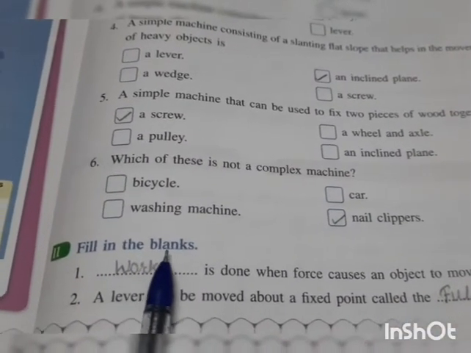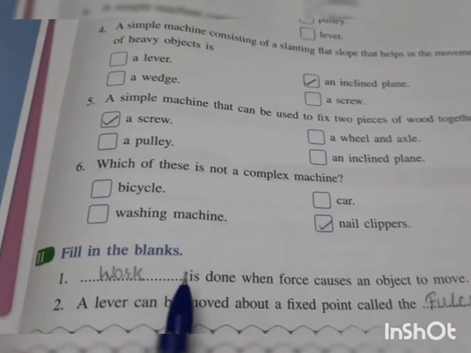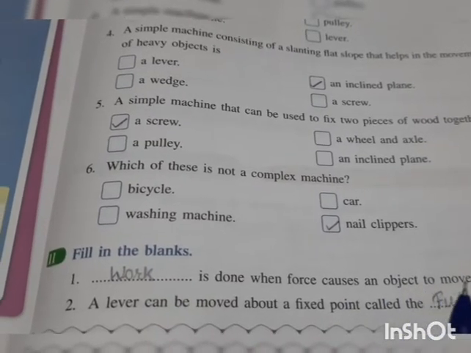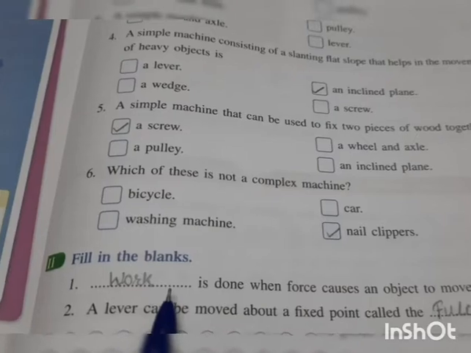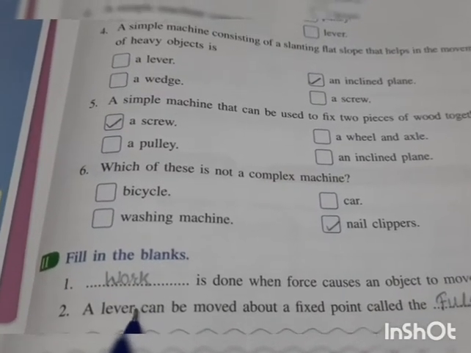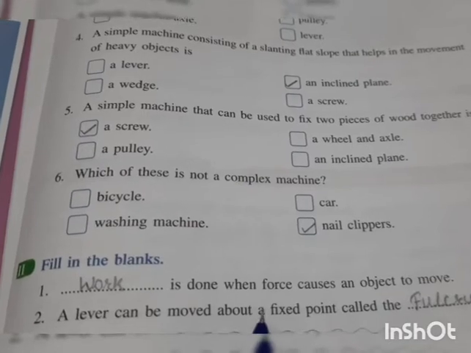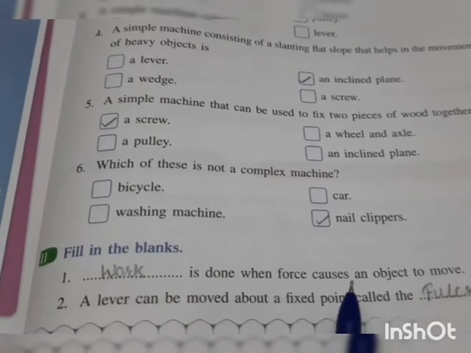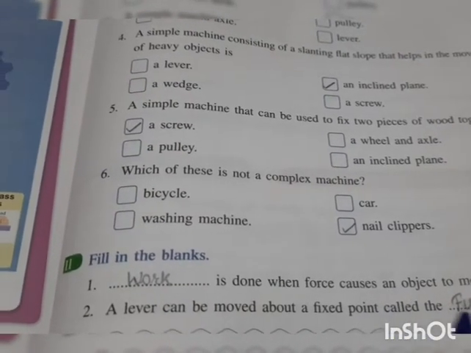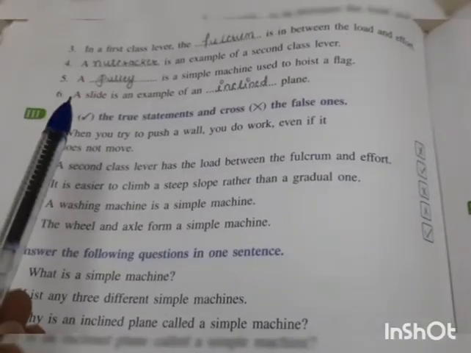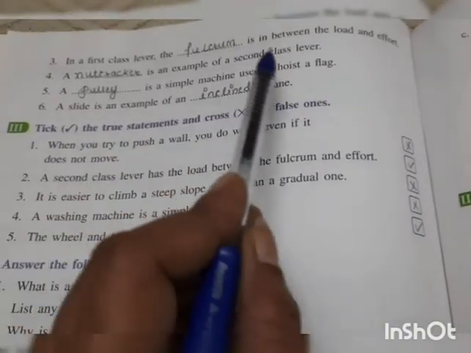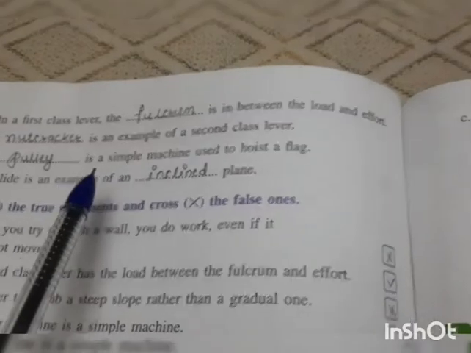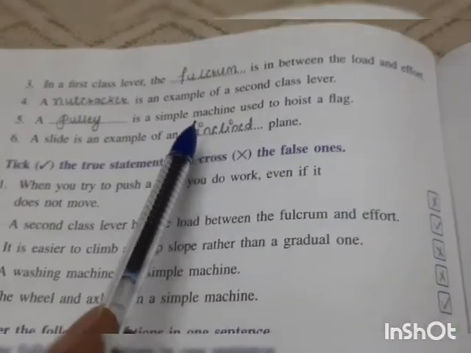Fill in the blanks. So first, work is done when force causes an object to move. The correct answer is work. Then second, a lever can be moved about a fixed point called the fulcrum. Yes, the correct answer is fulcrum. In a first class lever, the fulcrum is in between the load and effort. Means in the first class lever, the fulcrum is in between the load and effort.